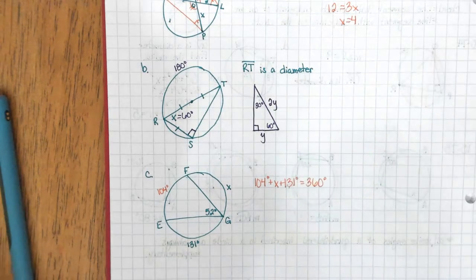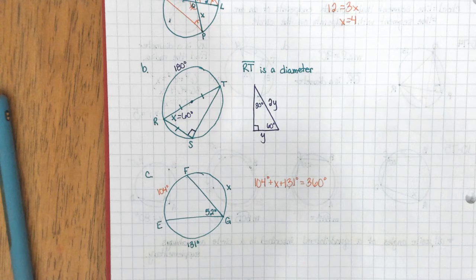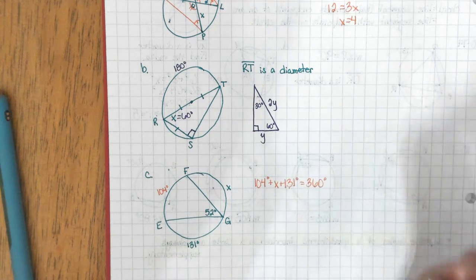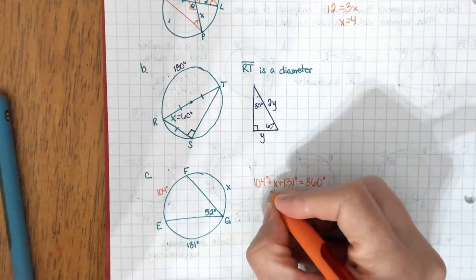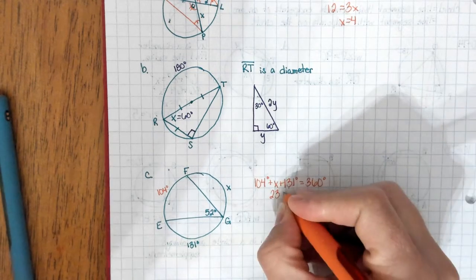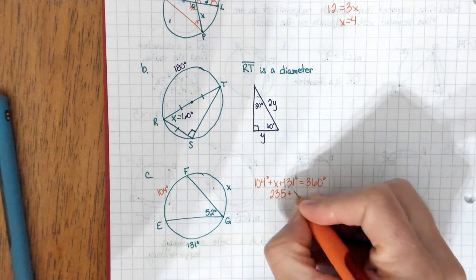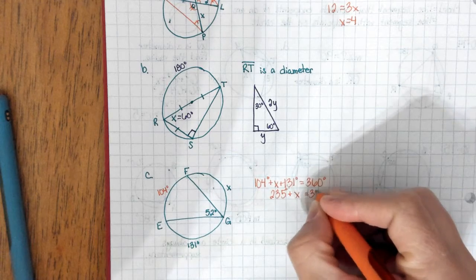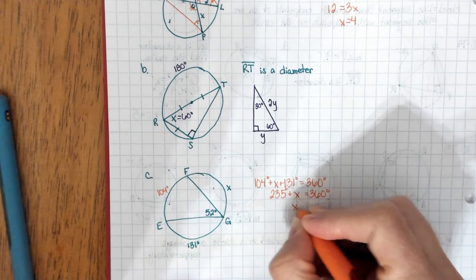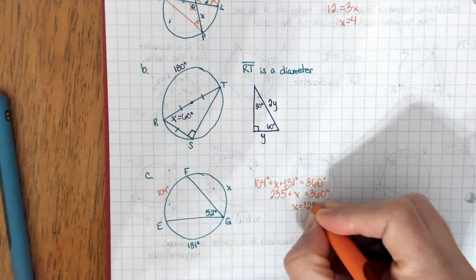You don't necessarily have to set it up as an equation like that, but you can. So 235 plus X is equal to 360. So X is equal to 125 degrees.